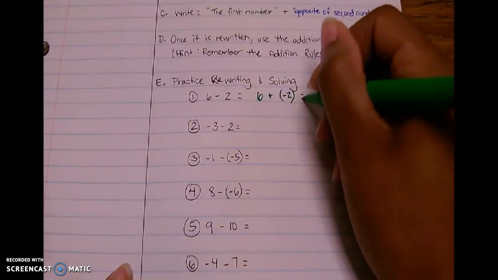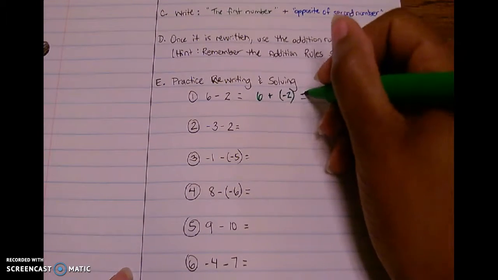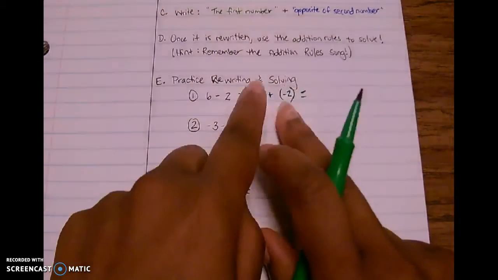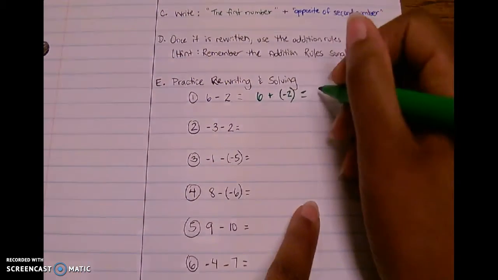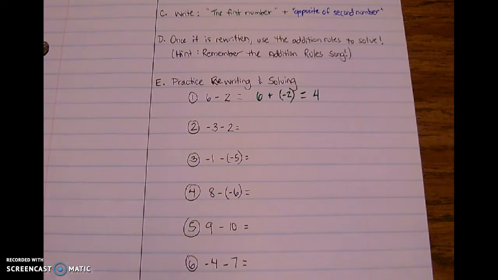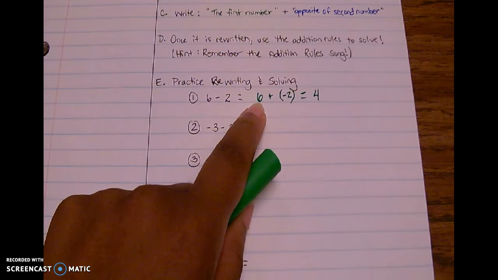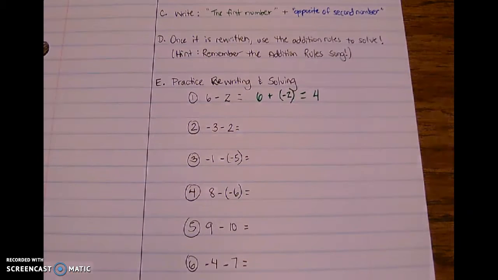Okay? Now I can use my integer rule song. Same signs add and keep, different signs subtract. Keep the sign of the higher number, then you'll be exact. Okay? Clearly the higher number here is 6. It is positive, so my answer is going to be positive.